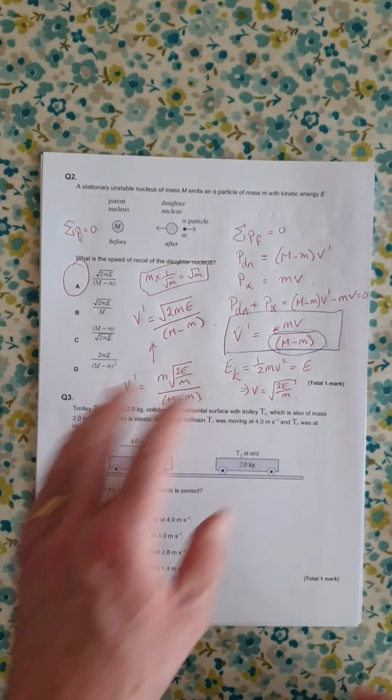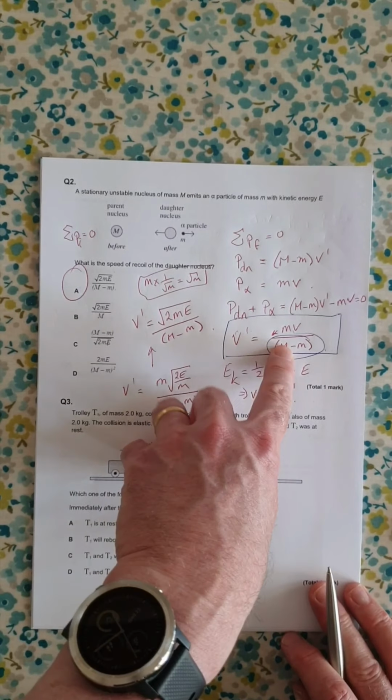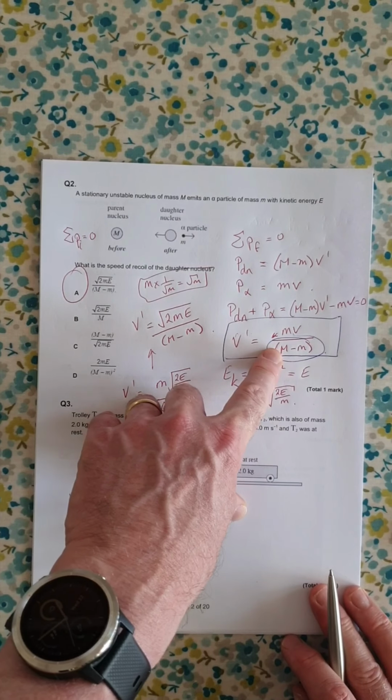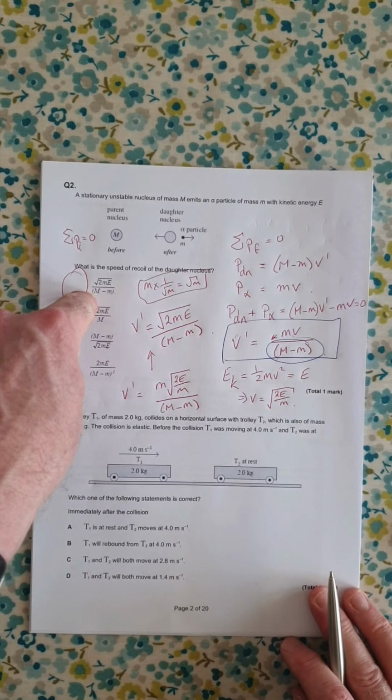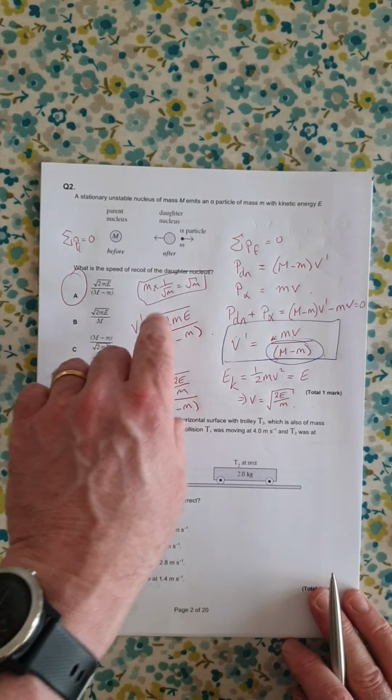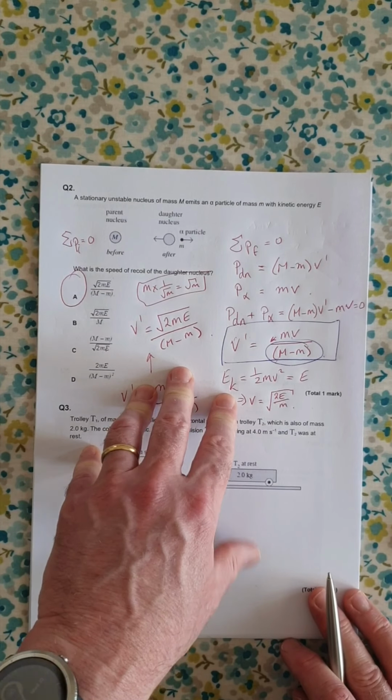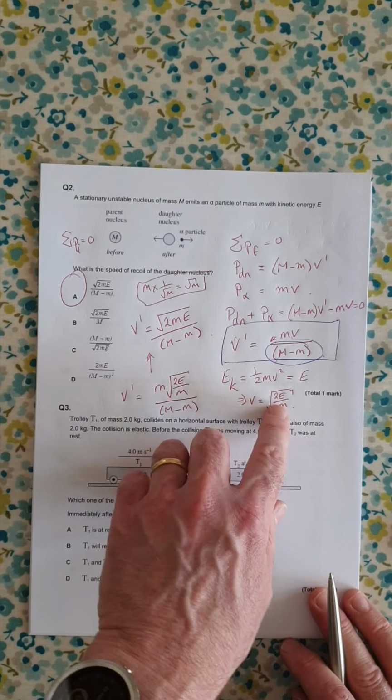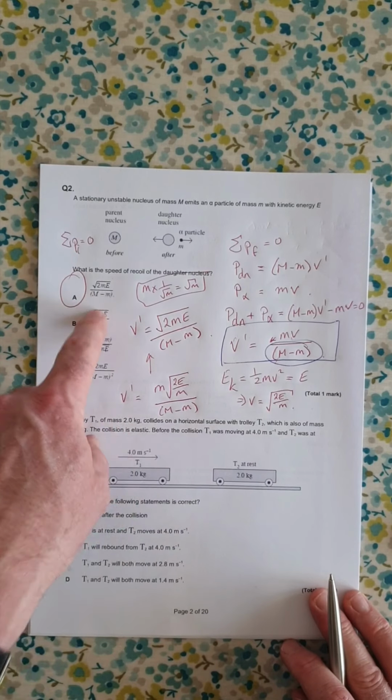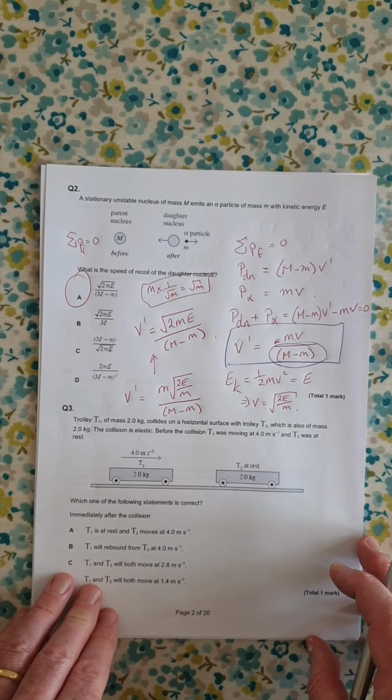What you could do in an exam in this sort of situation, where you notice it's going to be that one, to save time, is say, okay, I'll take that one. And then when you have time left over at the end of the exam, when you're checking questions, you could go back and do this last part just to double check that it's correct.